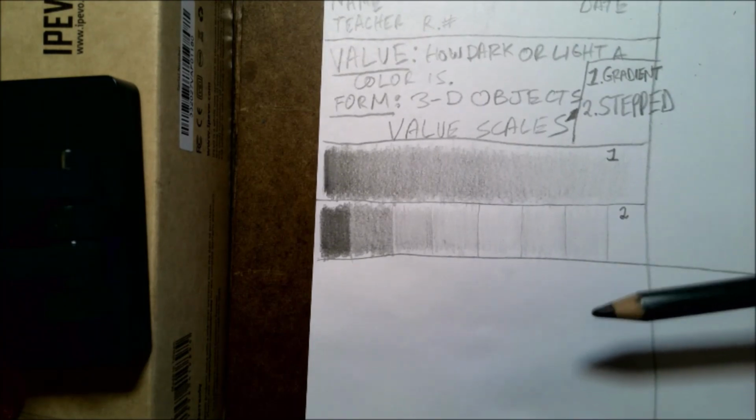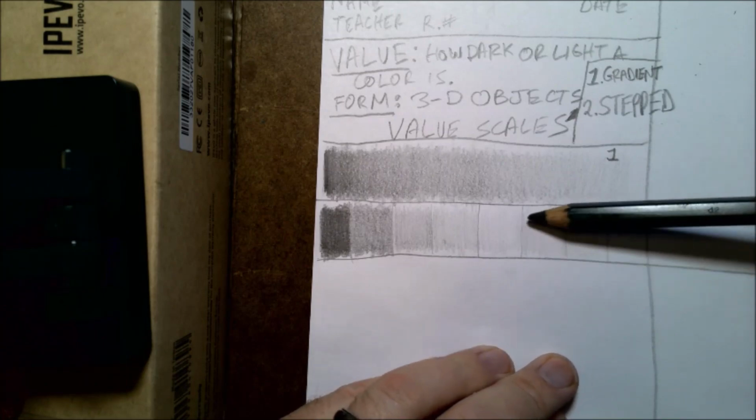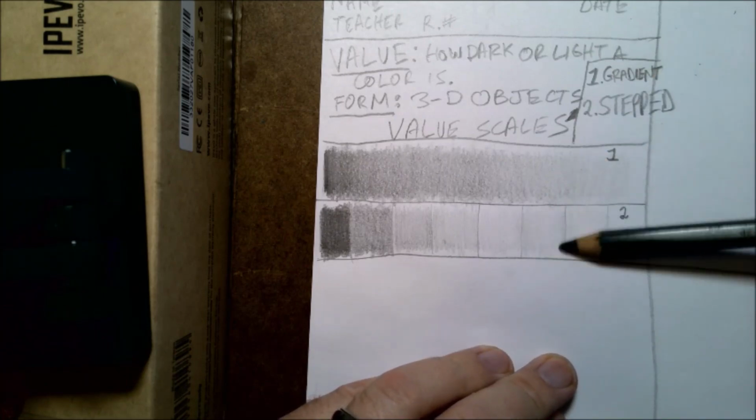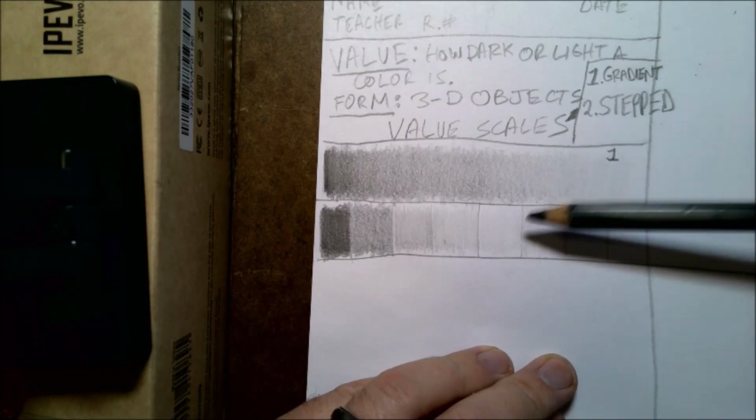Now sometimes you can kind of squint your eyes. That means close them just a little bit and look through your eyelashes, and you can kind of see values for some reason. I don't know why that works, but it kind of does.